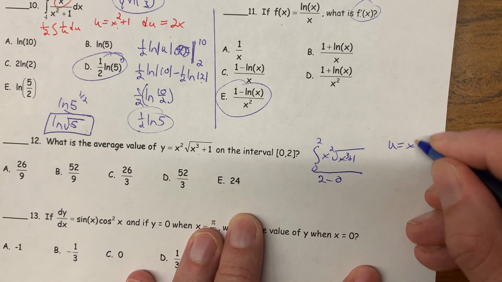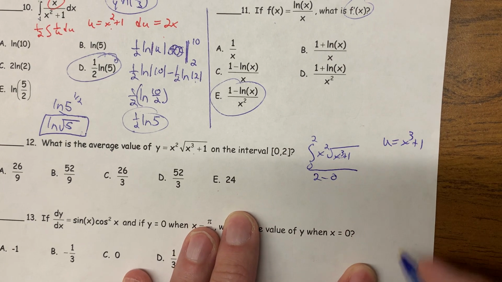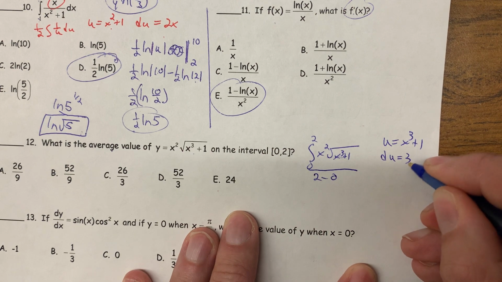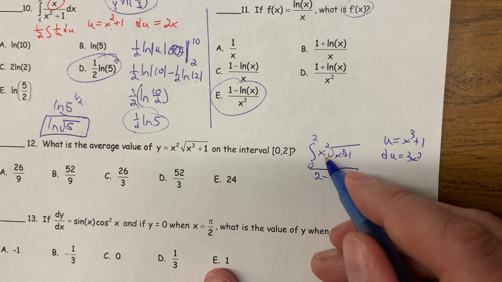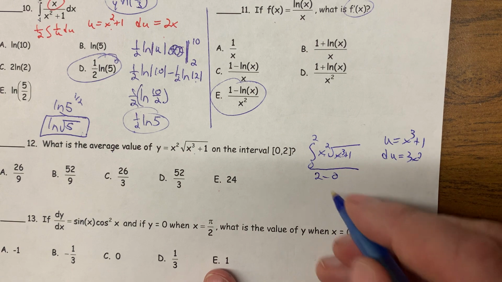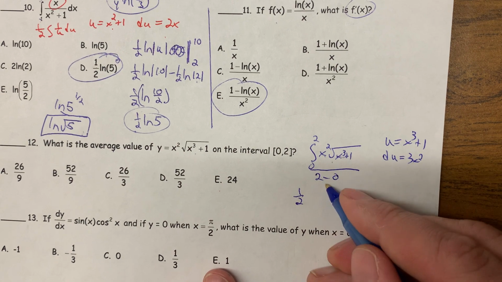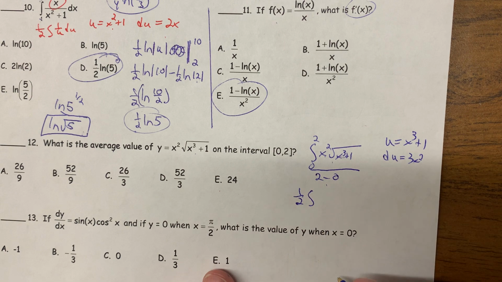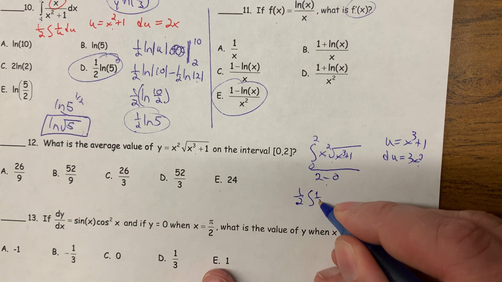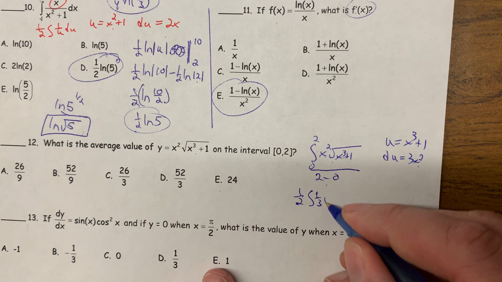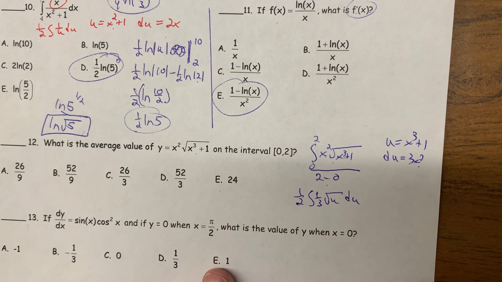So u is going to be x cubed plus 1, because it's inside the square root, and its derivative is 3x squared, which is going to cancel out nicely with this. I'm going to factor this 2 minus 0 out to the outside. Dividing by 2 minus 0 is the same as multiplying by 1/2. And x squared divided by 3x squared is 1/3. Square root of u du.